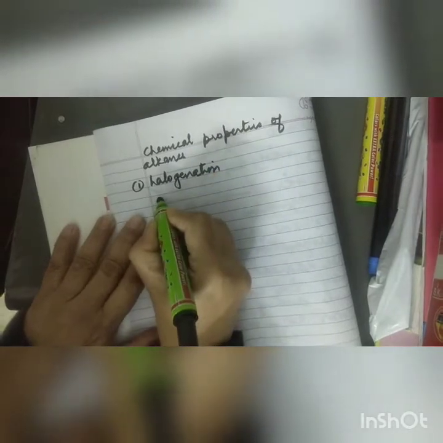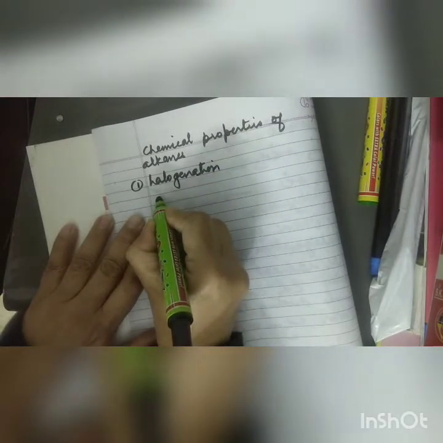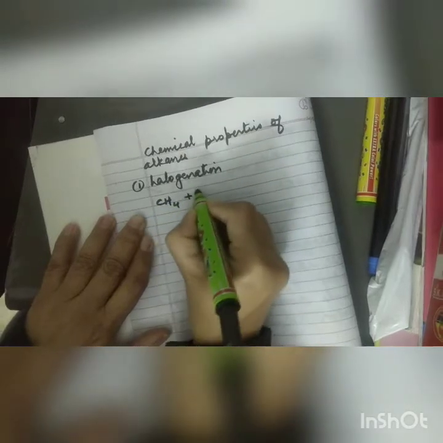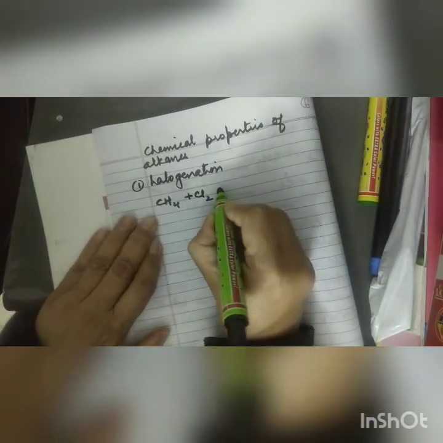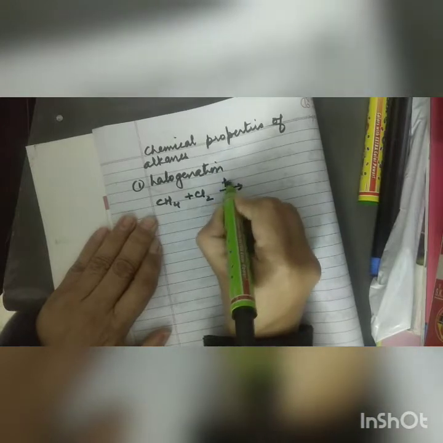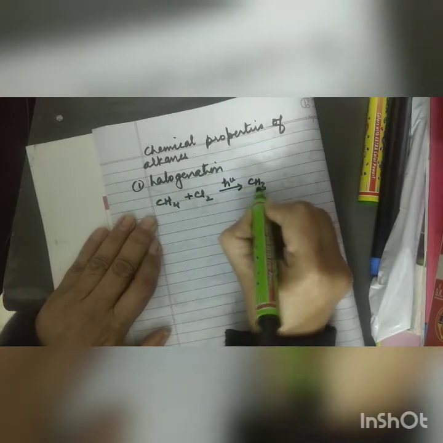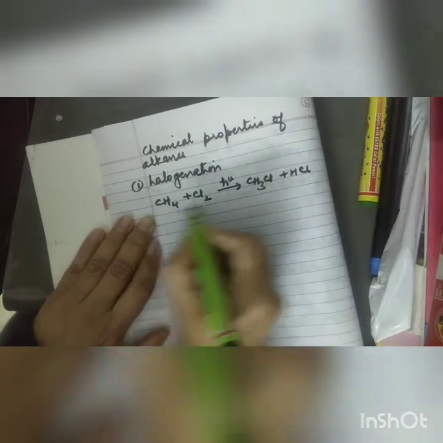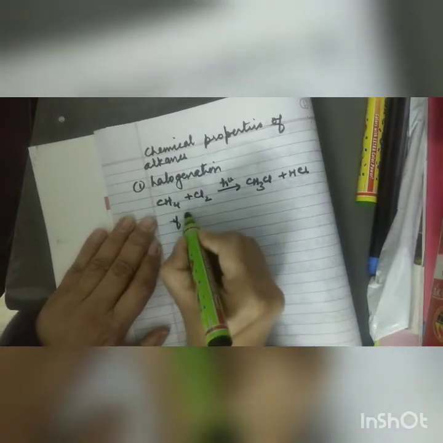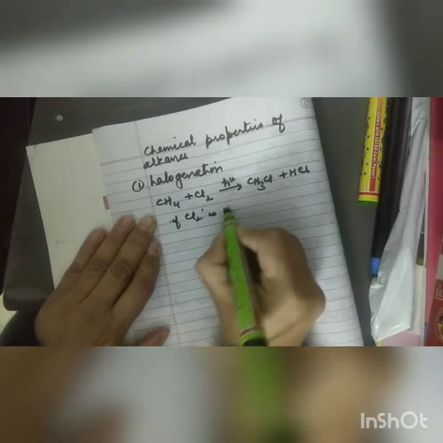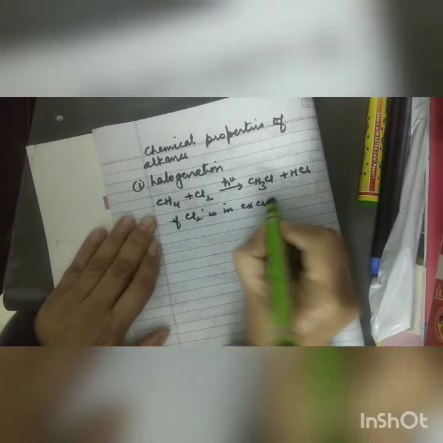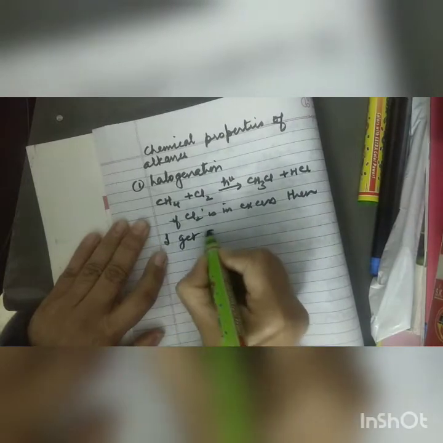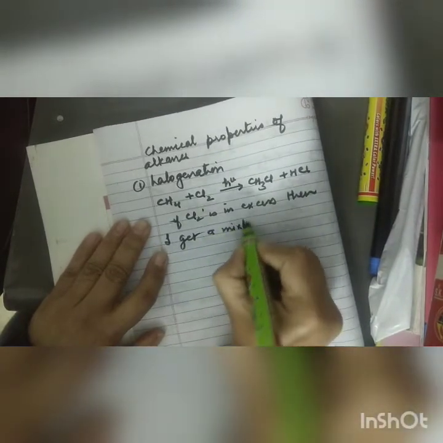In this, if I have an alkane reacting with chlorine in presence of sunlight, I will get CH3Cl plus HCl. But if chlorine is in excess, then I get a mixture of products.